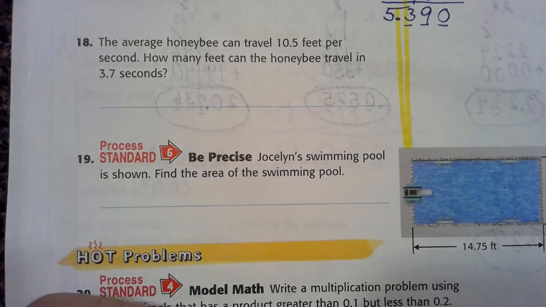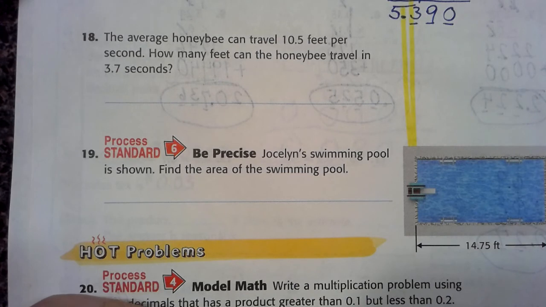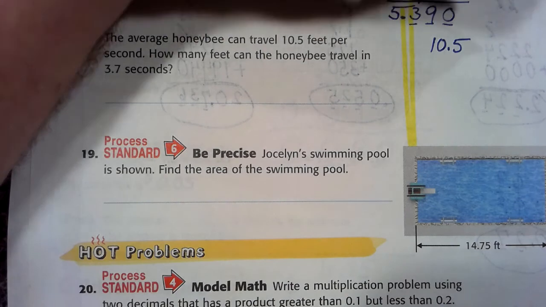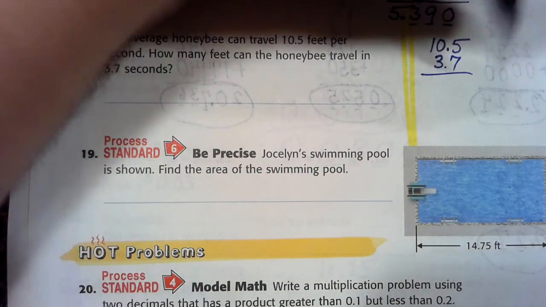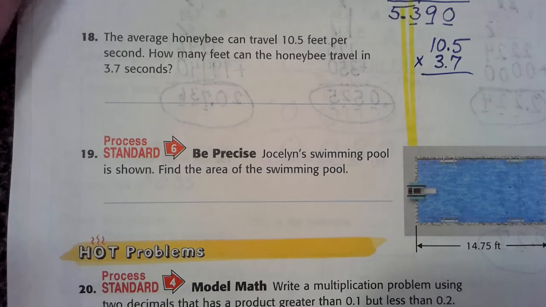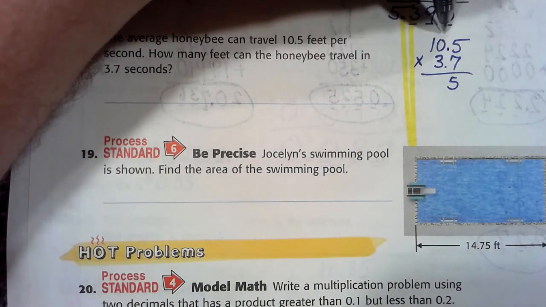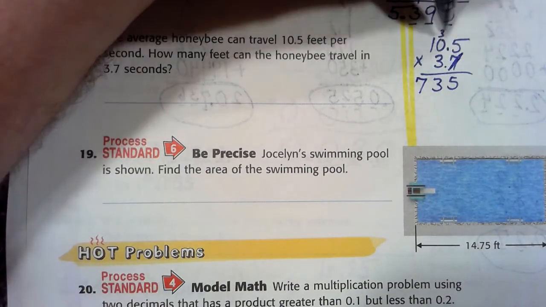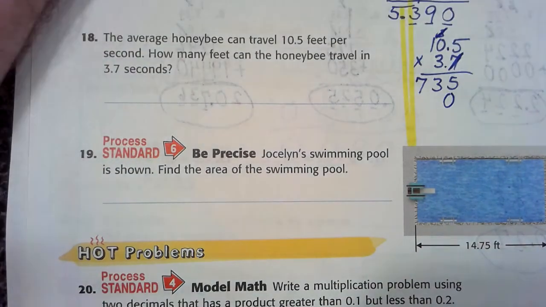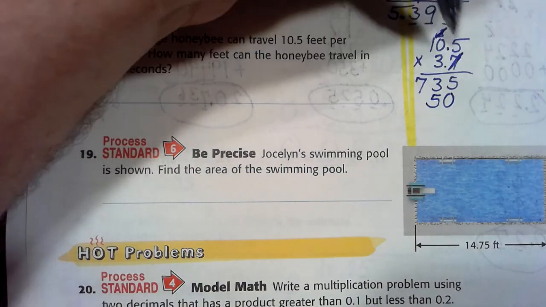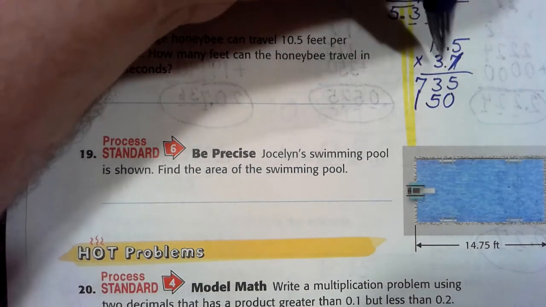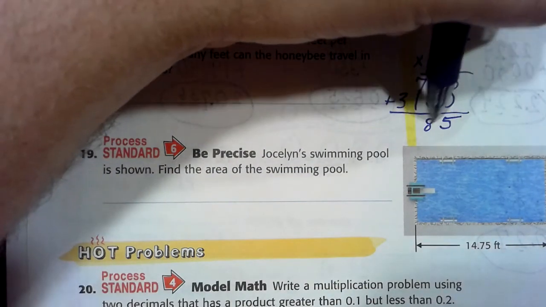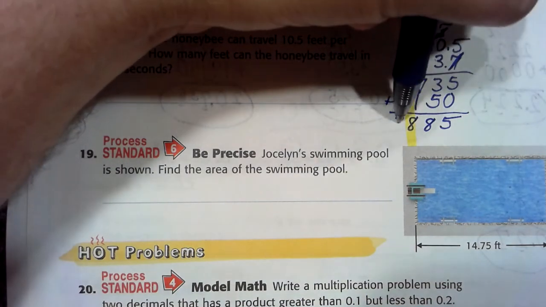Number 18. The average honeybee can travel 10 and 5/10 feet per second. How many feet can it travel in 3.7 seconds? On this one they line up, but it doesn't matter if they line up. Remember? So we take 7 times 5, this is 35, 7 times 0, 0. That's a 3. That's a 7. We get rid of this guy, put a 0 down there. 5 times 3 is 15. That's 0. Add the 1. 3 times 1 is 3. Add them together. We get 5, 8, 8, 3.